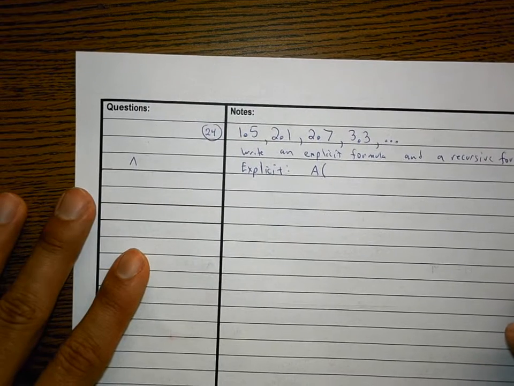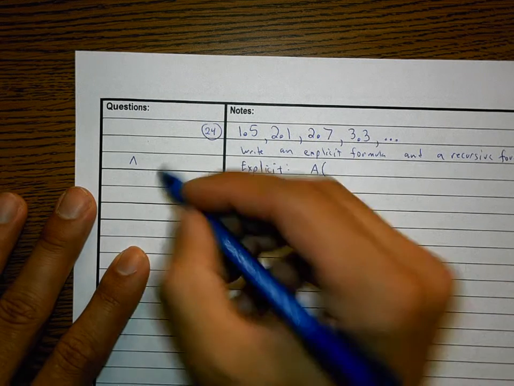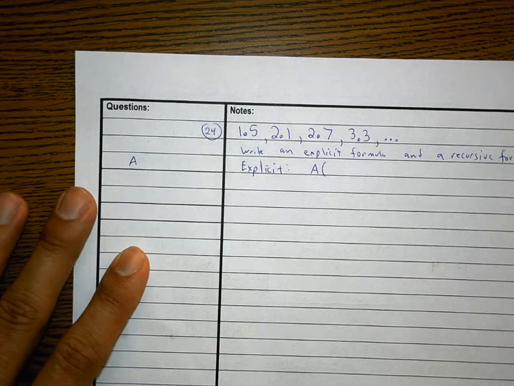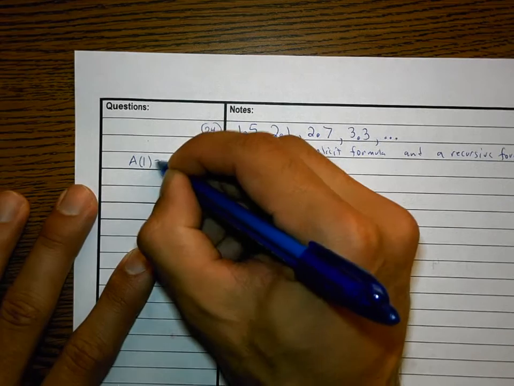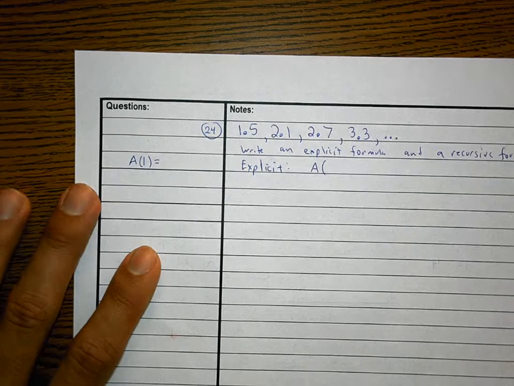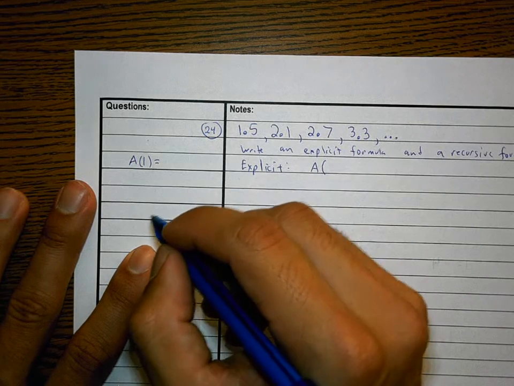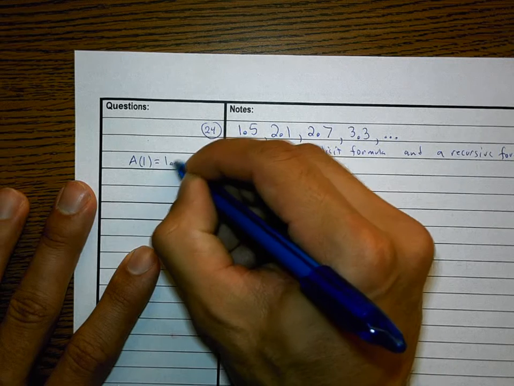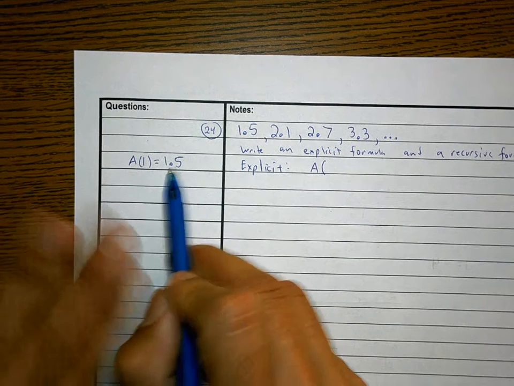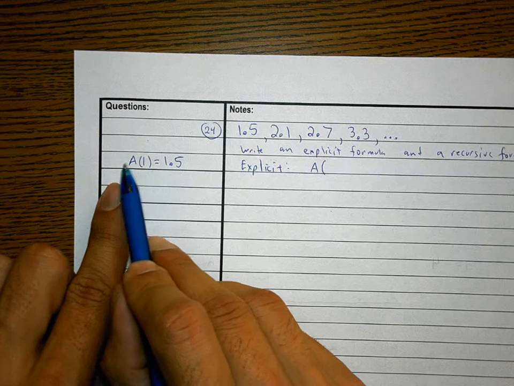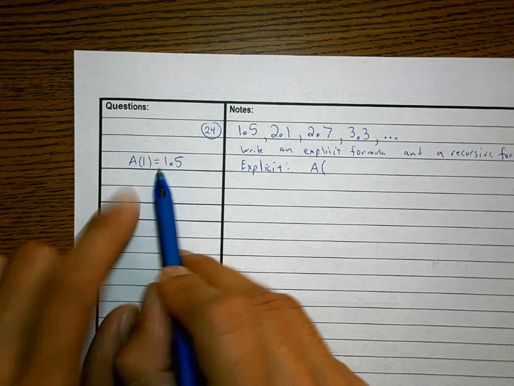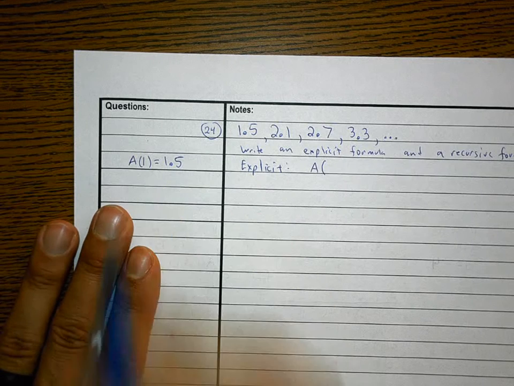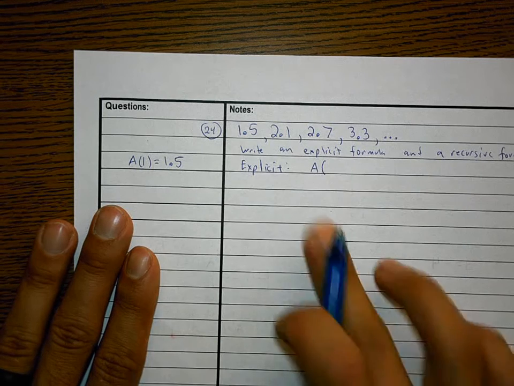Let's go back over here. What do I need to know? Yes. And what is A of 1 in this example, Connor? It's 1.5. Just like that. You don't do anything else. A of 1, that's what this means. The first term's value is equal to 1.5. We don't do anything else other than that for the A of 1. Okay? I'm going to leave that right there because I'm not going to touch it yet.